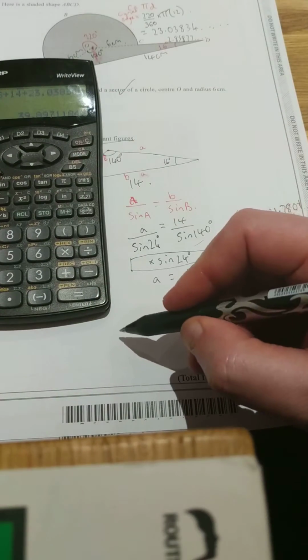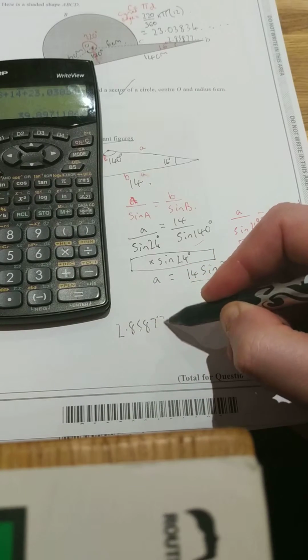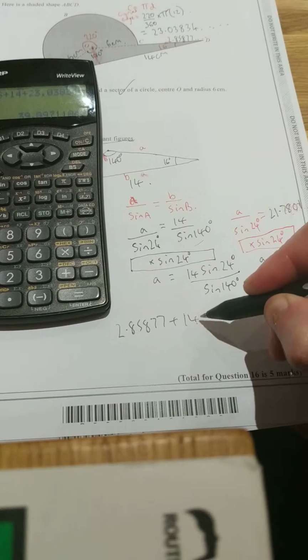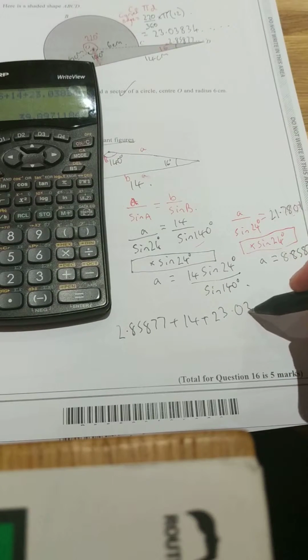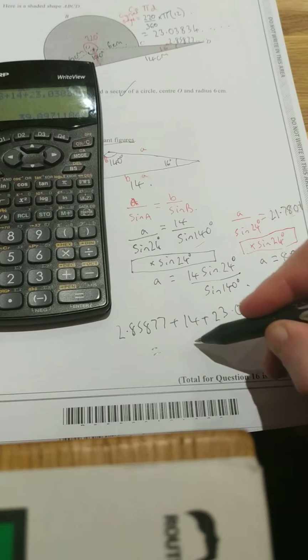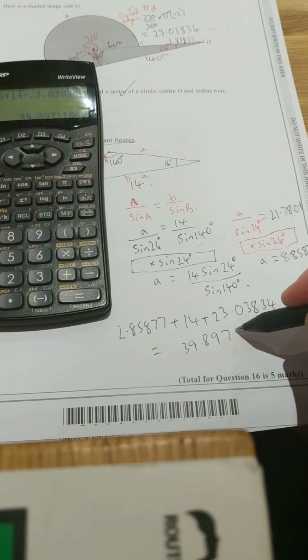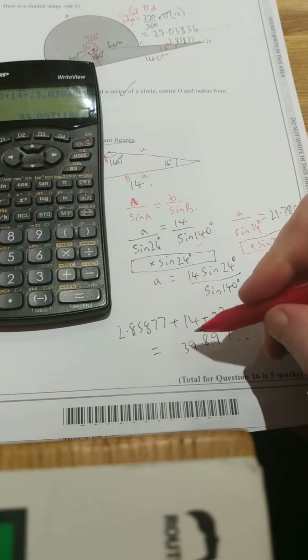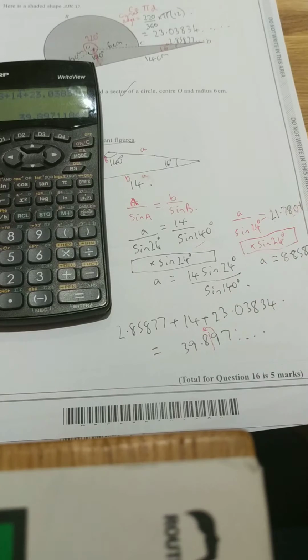And I would write down what I've added. I would write down that I'd done 2.85877 plus 14 plus my 23.03834, and that gives me a final answer of 39.897... Round that off to 3 significant figures, it rounds up to be 39.9 centimetres.